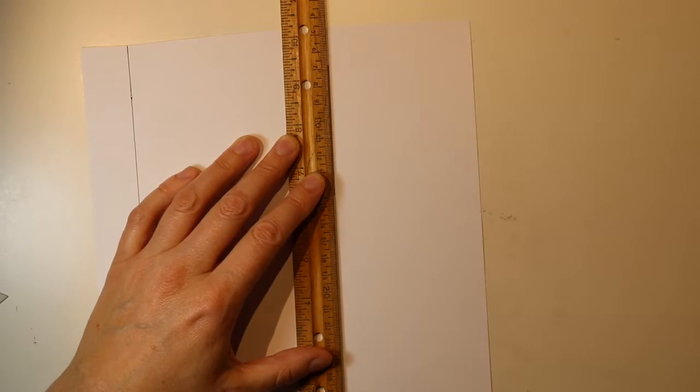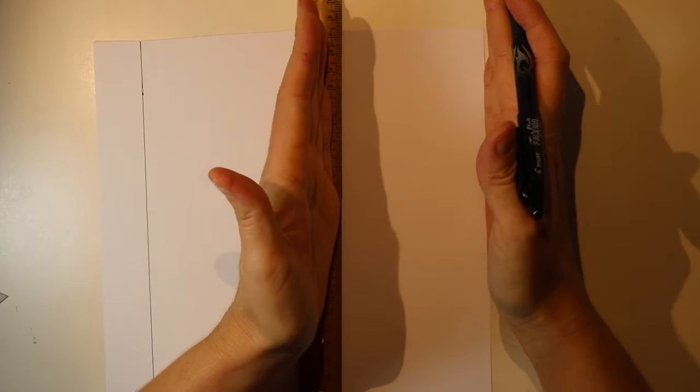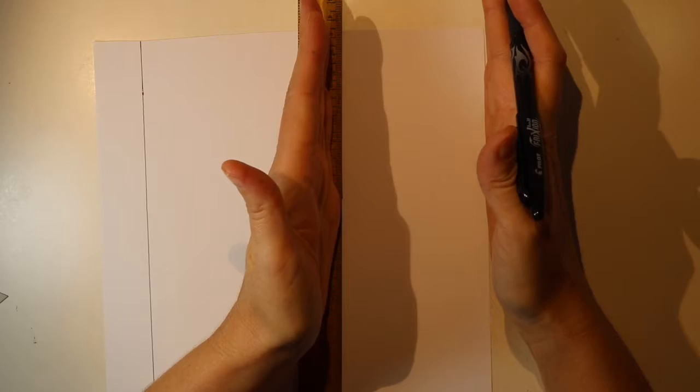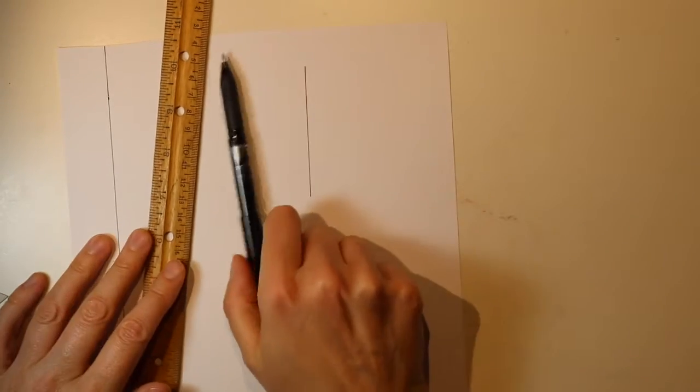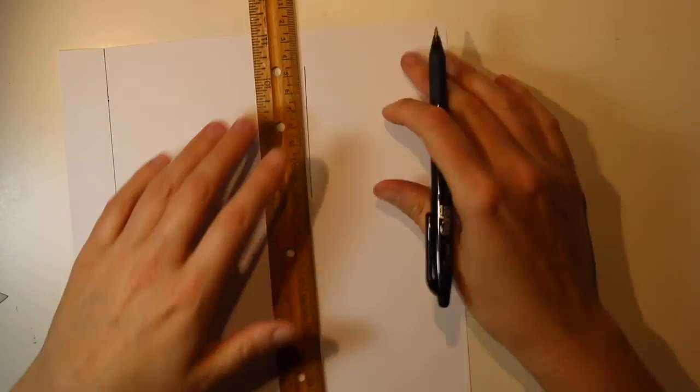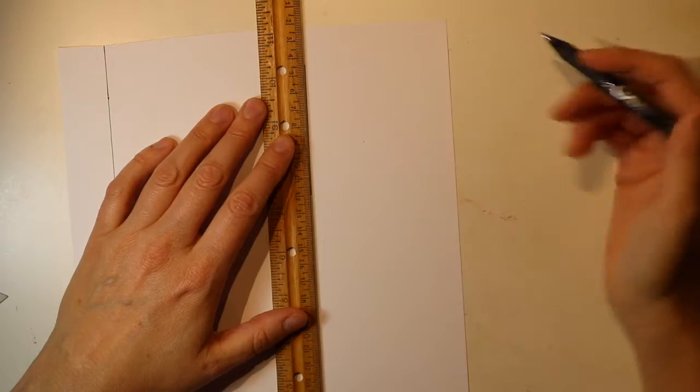So what is parallel? Parallel is when two things are running next to each other in space and they will never touch. If my pen and this ruler were running in space right now, they would touch, so they are not parallel. This is perpendicular. So what we are creating right now are lines that are parallel to the sides of the paper.